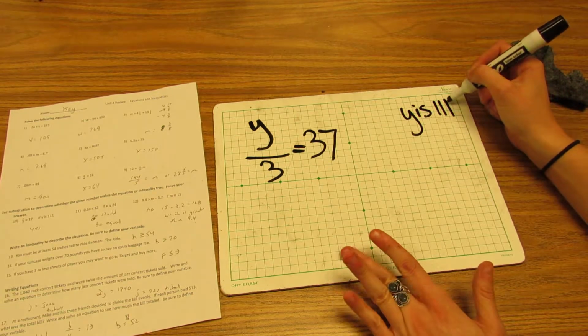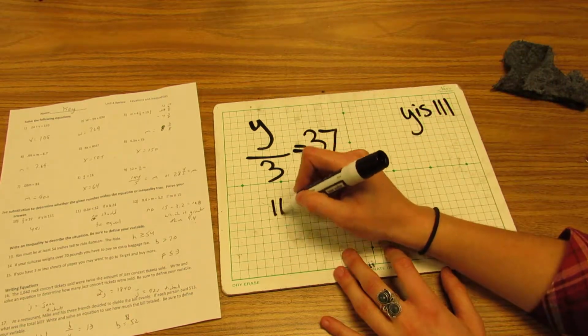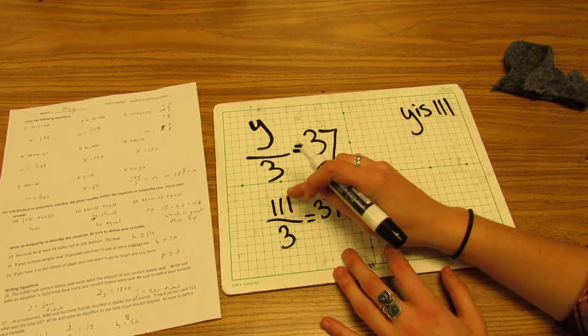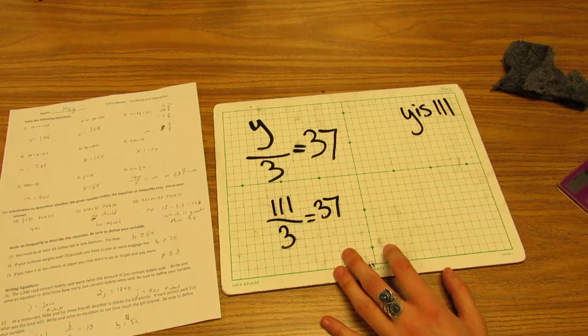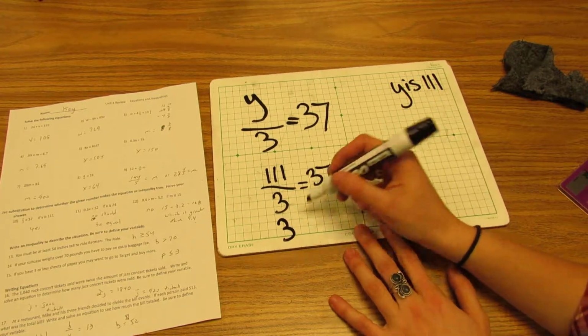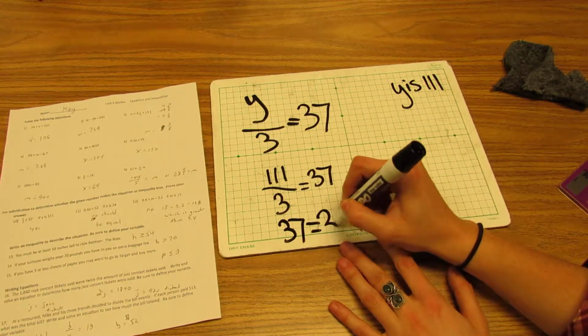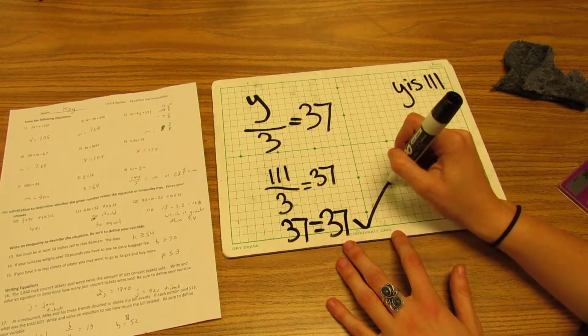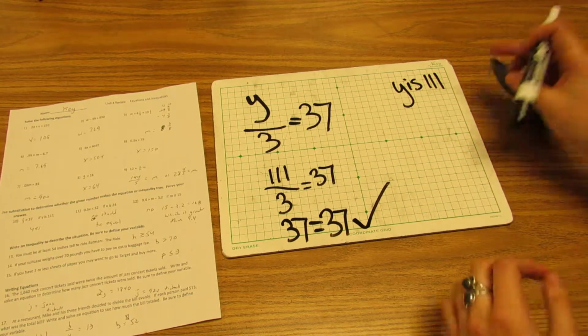If I plug in 111 for y, I'm going to solve this. 111 divided by 3 is equal to 37. 37 equals 37. This is a true statement. They're the same numbers, so yes, 111 does work.